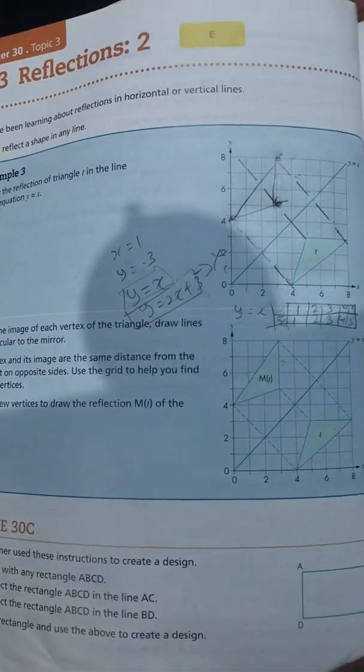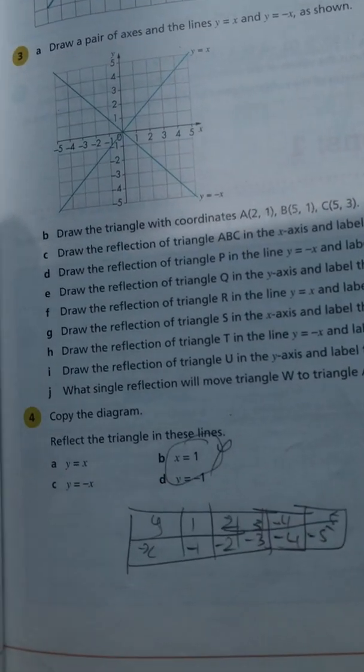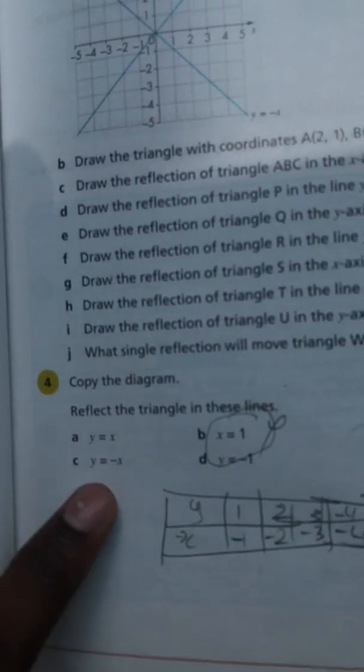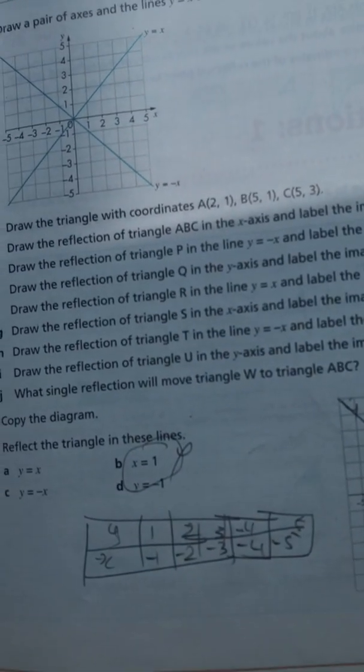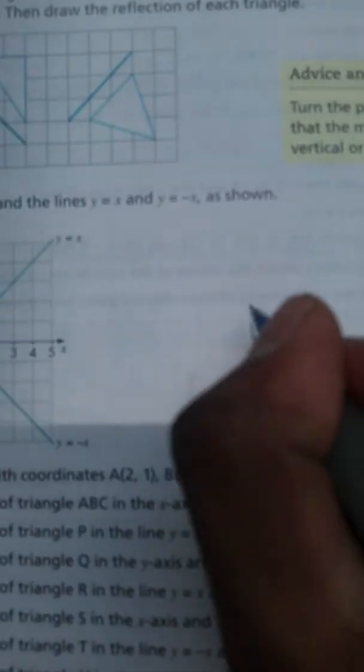I'm just going to recap with you very quickly. For reflection part 2, usually we don't talk about horizontal and vertical lines. We talk about equations, and usually in your exam, the equations covered are y equals x and y equals negative x. They won't cover more than that. If they ever do, then we actually plot the graph. Let's say I have y equals 2x plus 3.